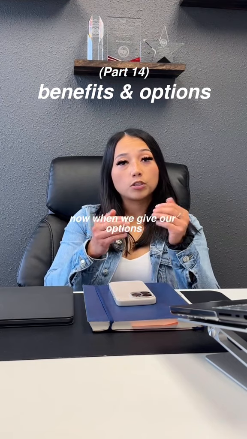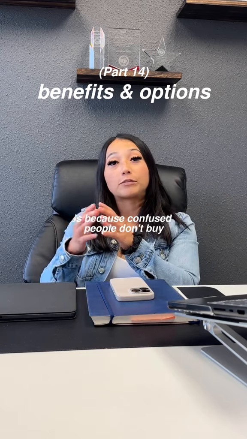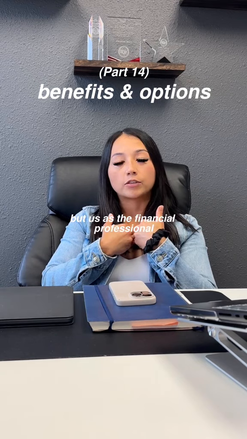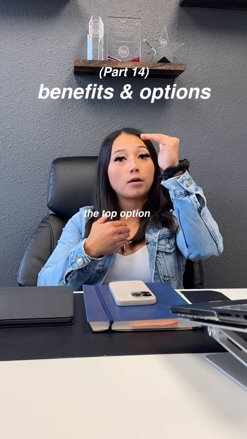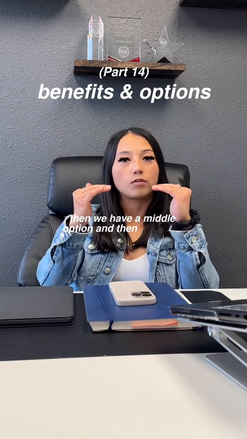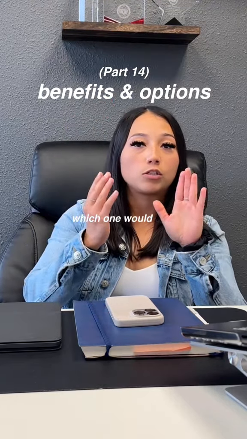Now, when we give our options, we only give 3. The reason why we only give 3 is because confused people don't buy. So if I give you 7 options, you're really gonna have to think about it. But us as the financial professional, we're gonna give you 3. The top option is obviously gonna give you the most coverage and it's gonna be the most expensive. Then we have a middle option and then of course a third option. So the client's gonna have the freedom to pick which one would suit their budget.